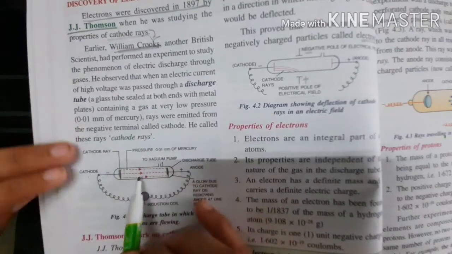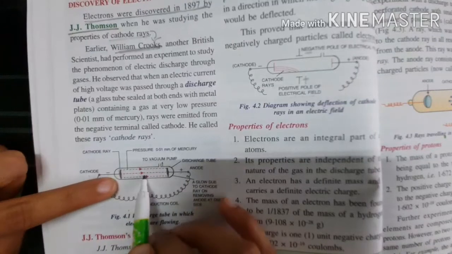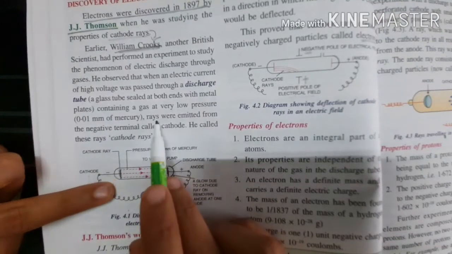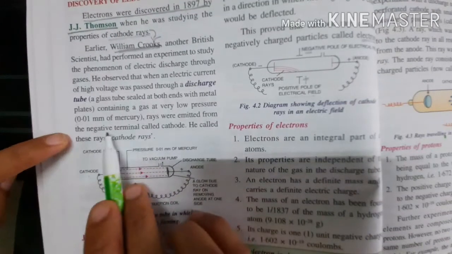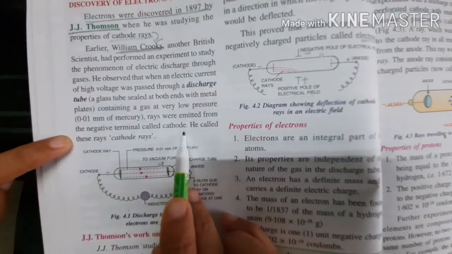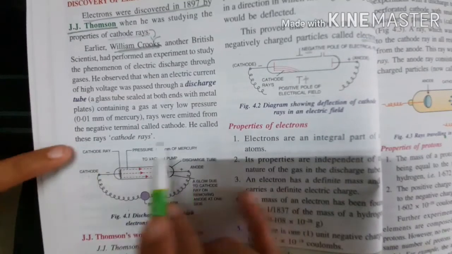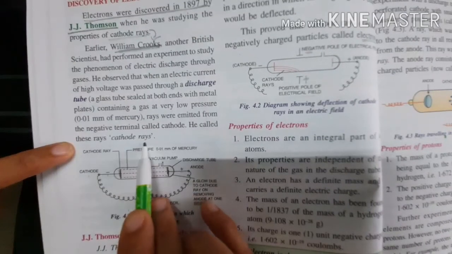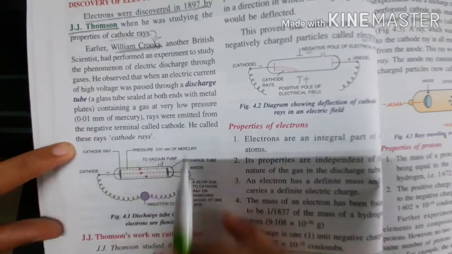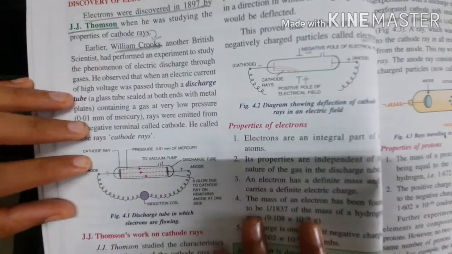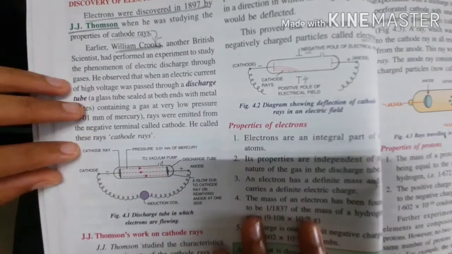The air gas is contained at very low pressure, as I explained before. Rays were emitted from the negative terminal, which is called the cathode. So he called these rays cathode rays, as I told. This is the way he discovered the cathode ray.